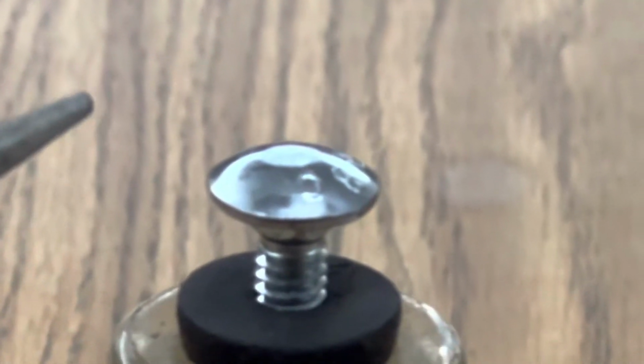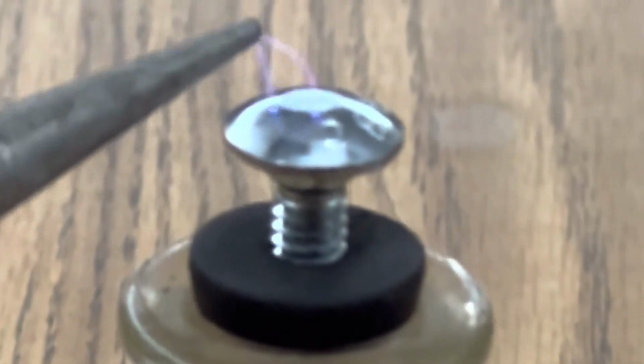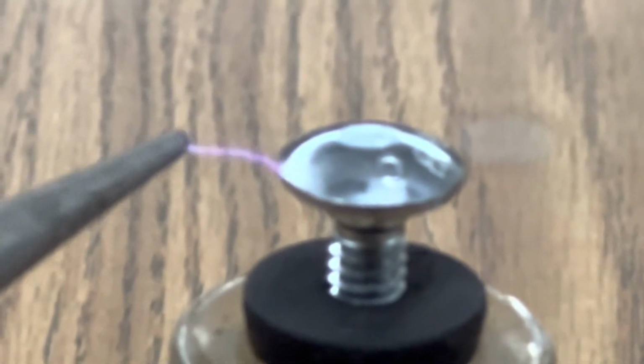Today I want to show you different colors of plasma. Check this out. To begin, when my high frequency generator is close to the bolt, you'll see that most of the plasma generated is purple in color. But it's purple because over 70% of our atmosphere is nitrogen.